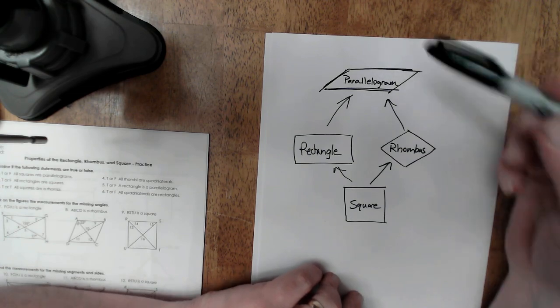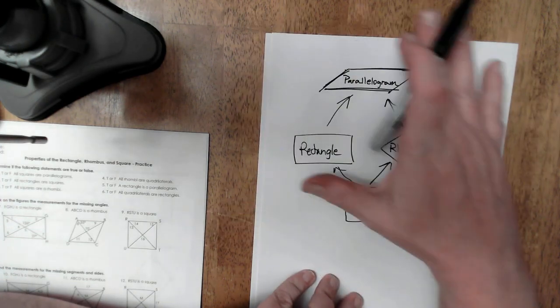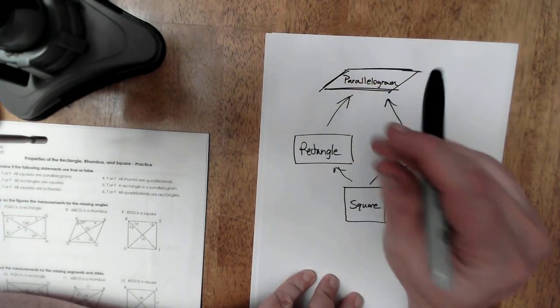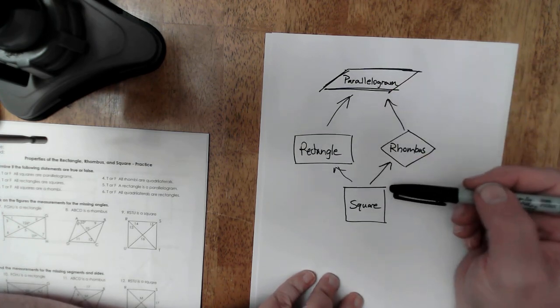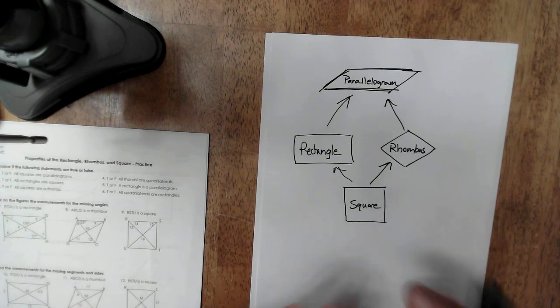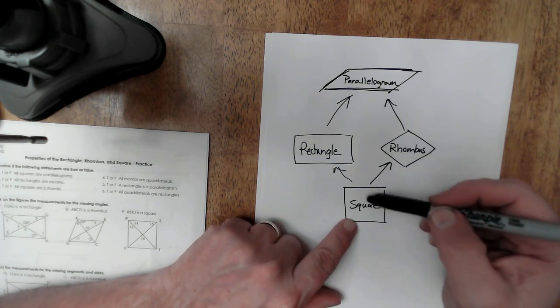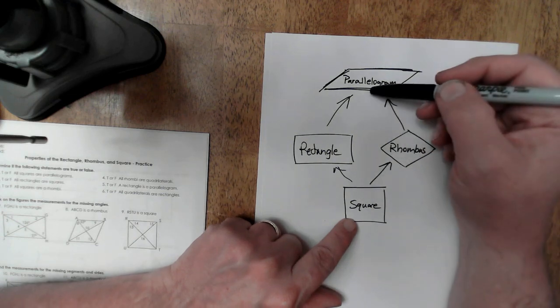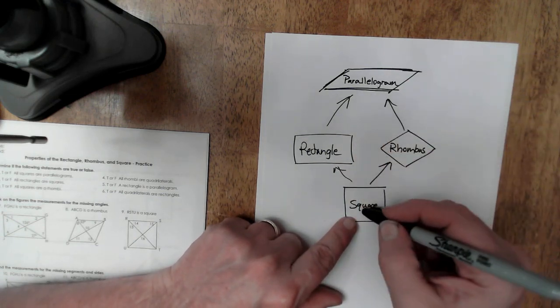Now, there are many things which are called parallelograms. All of these, actually the entire page, what you see here, all of these are quadrilaterals. And all of these quadrilaterals are parallelograms. But you got a square, which is like the ultimate parallelogram. It's the ultimate quadrilateral. The square is actually a rhombus and is a rectangle and is a parallelogram. So squares fit all those categories. They meet all the rules.